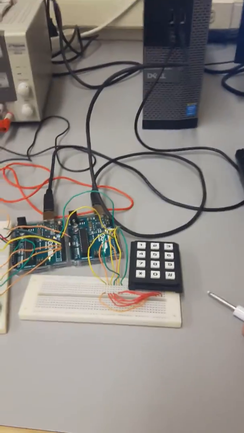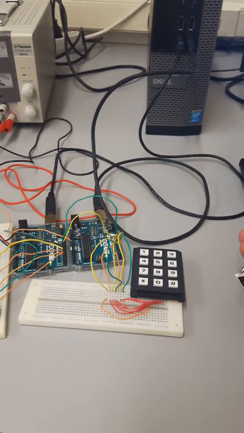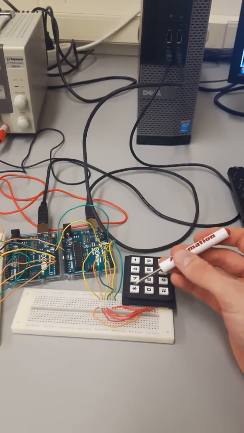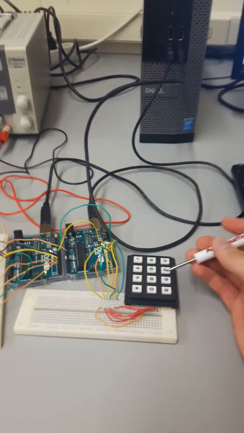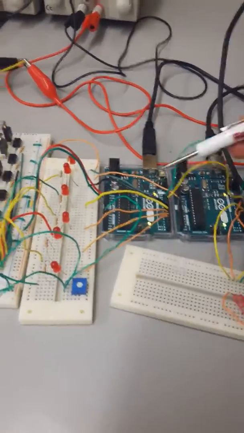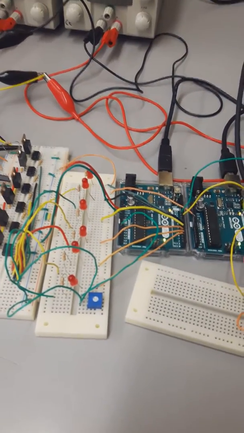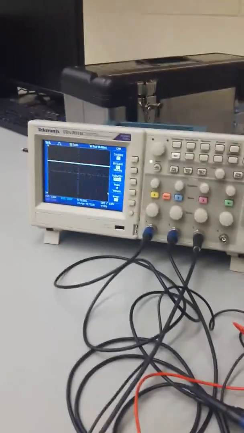To start, we use a keypad to set various settings to change the frequency. 0 being off, 1 hertz, 60 hertz, and 100 hertz. I have these LEDs here to indicate which outputs of the second Arduino are changing at a given time, and the power circuit's being monitored on this oscilloscope.